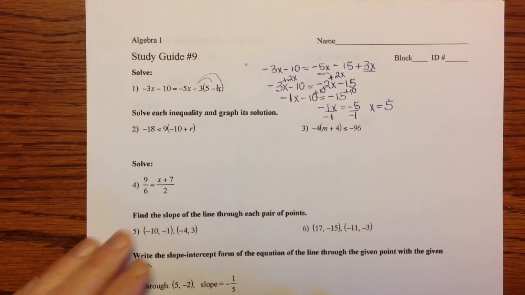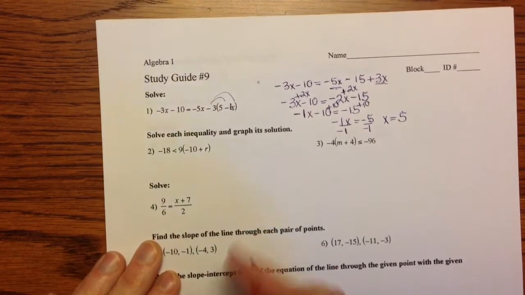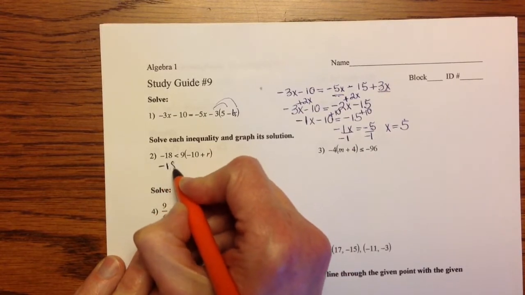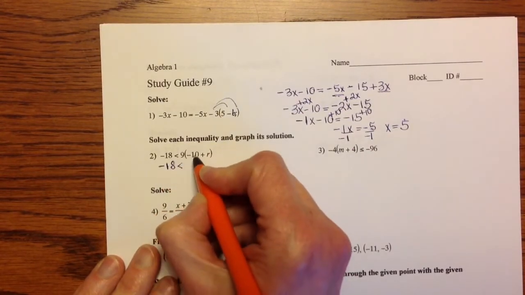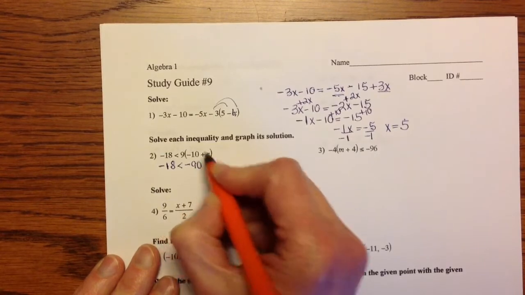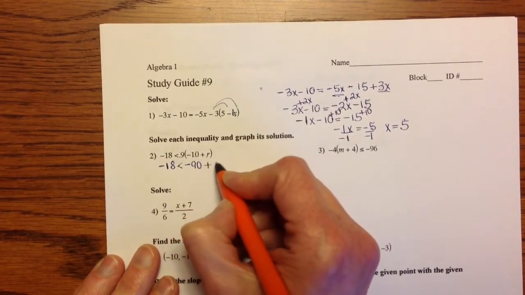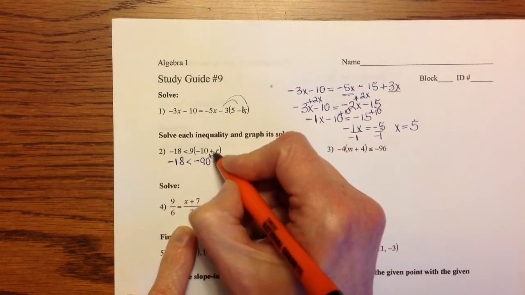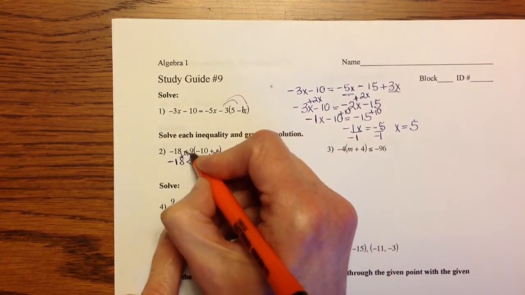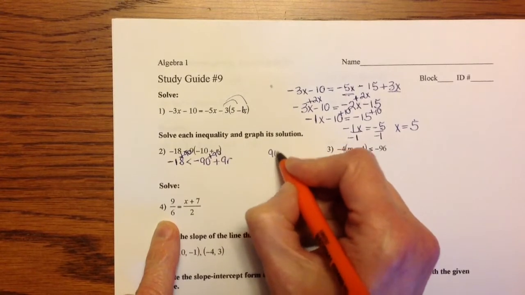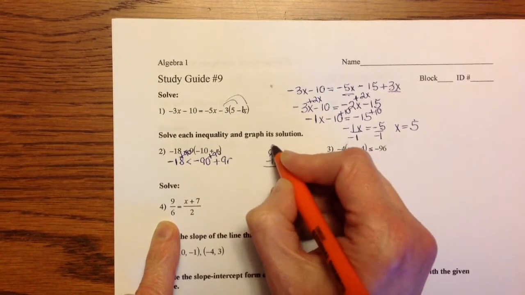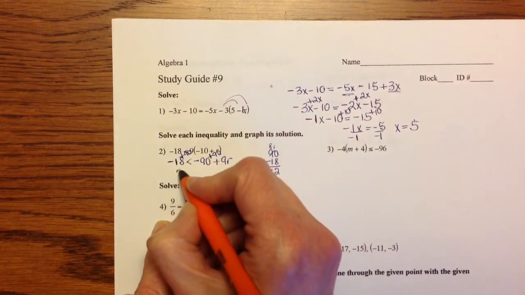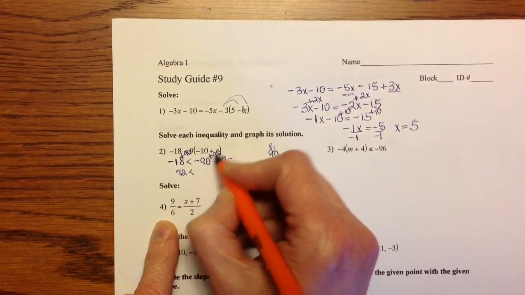Number 2, solve each inequality and graph its solution. Okay, we got a parenthesis, so we need to distribute. I'm going to leave it negative 18 is less than 9 times negative 10 is negative 90. And then 9 times the r is 9r. Now we need to get a variable by itself, so let's add the 90. And we have 90 minus 18. Do a little borrowing. We've got 72 is less than 9r.